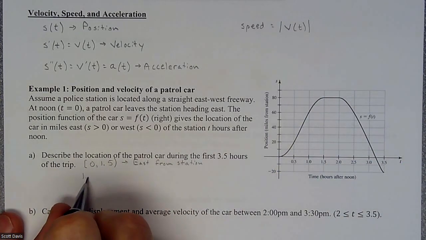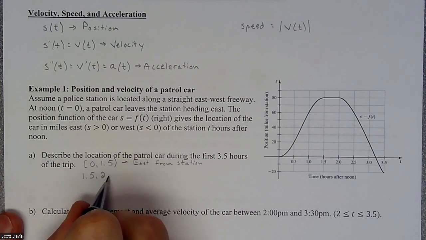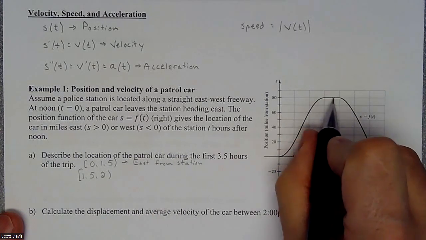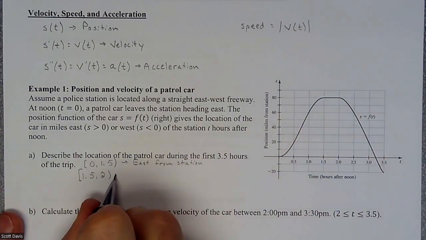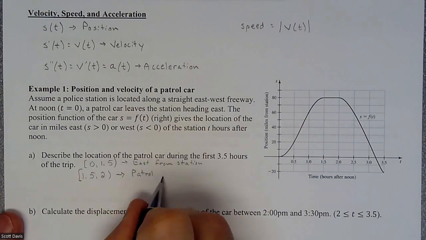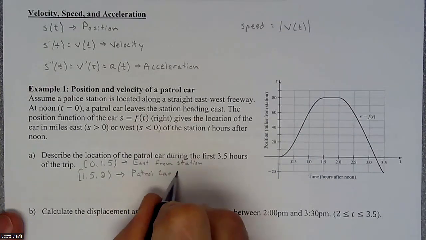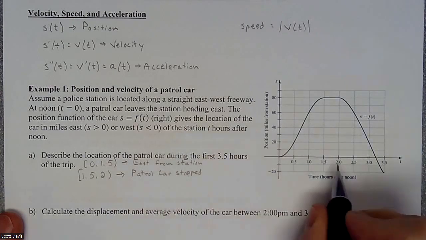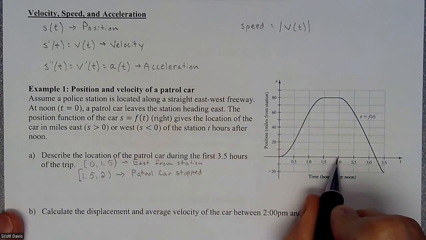So from 1.5 to 2, again, I'll include the 1.5, we sat there. There was no movement. Okay, so the patrol car stopped, right, so that lasted for about a half an hour.